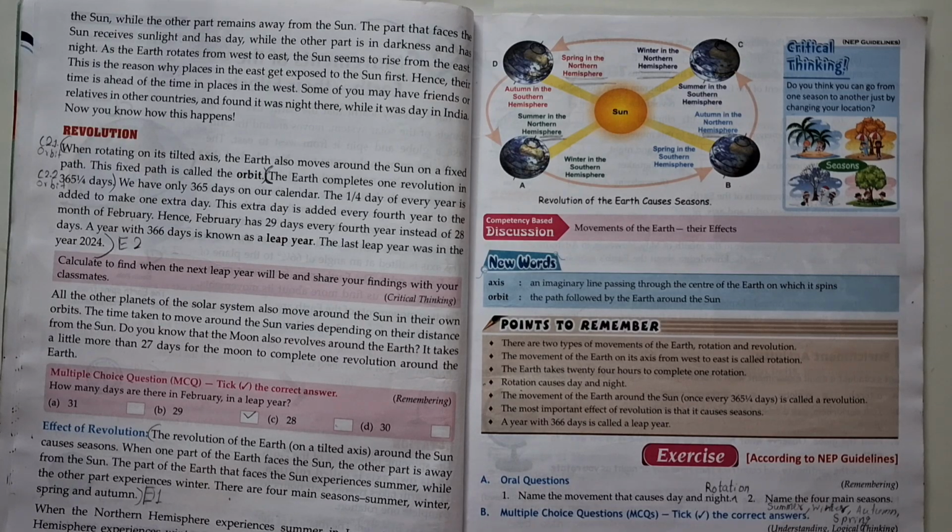One MCQ for us. How many days are there in February in a leap year? 29. Very good. Now we learn about the effect of revolution. The revolution of the earth on a tilted axis around the sun causes seasons. When one part of the earth faces the sun, the other part is away from the sun. The part of the earth that faces the sun experiences summer while the other part experiences winter.